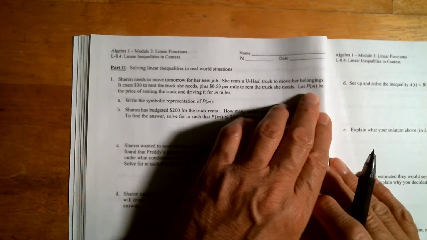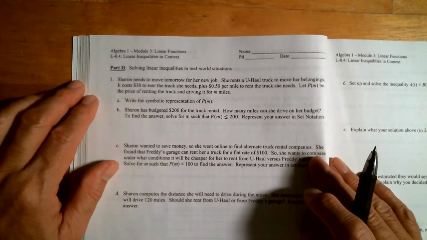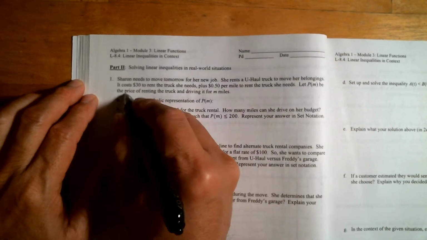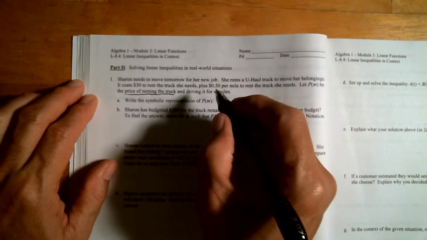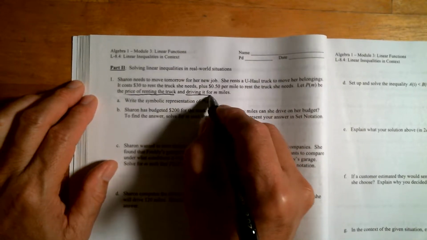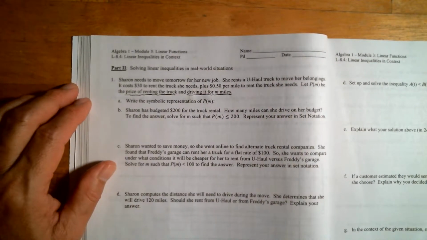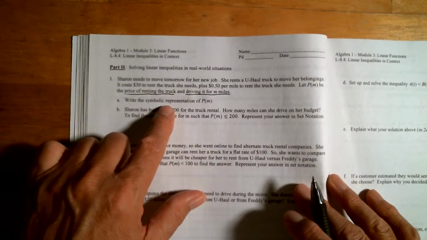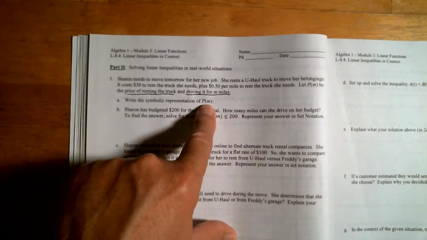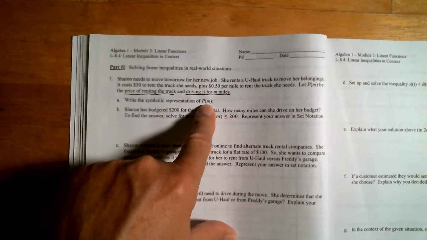So let P of M be the price of renting the truck, and M be the miles she's going to drive. Okay? So it says, write the symbolic representation of P of M. Okay, let's do that right now.